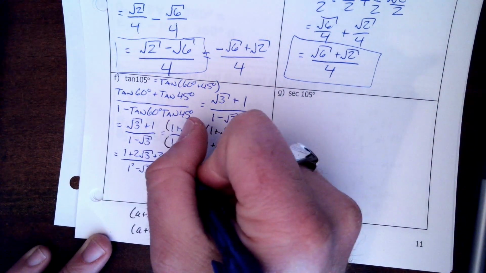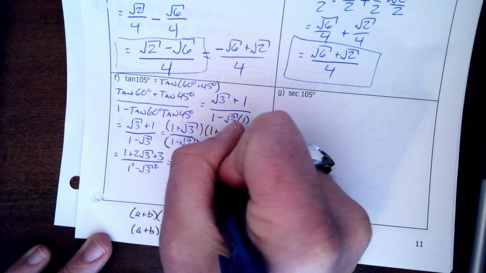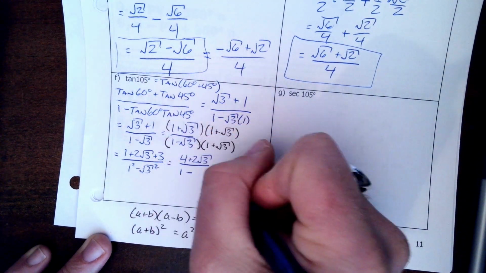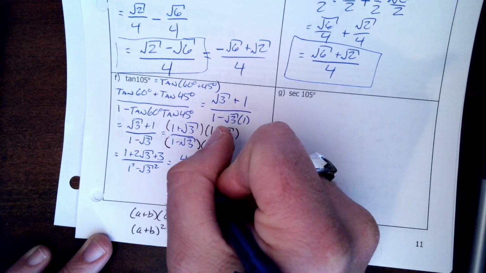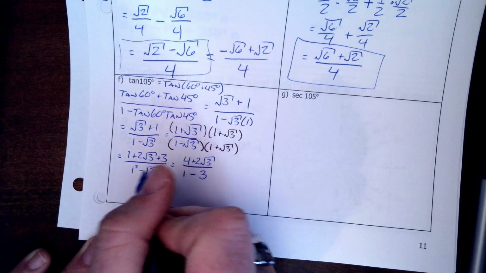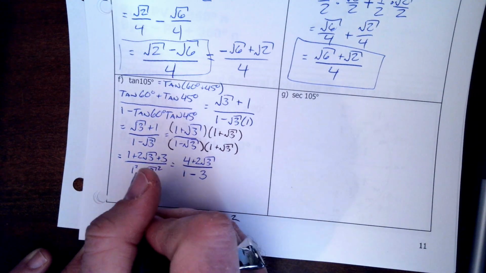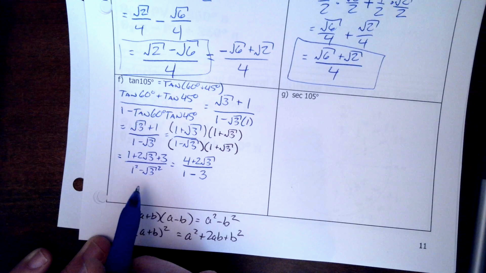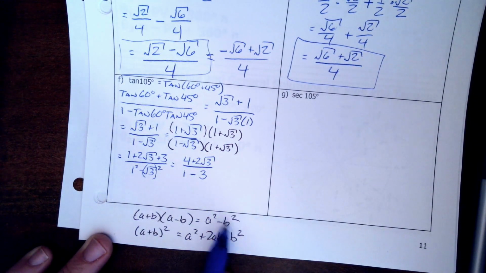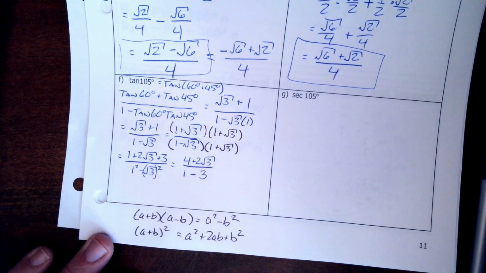One plus 3 here is 4 plus 2 root 3. 1 squared is 1, 3 squared is 3, and it's 1 minus 3, because remember, only the root 3 is getting squared here. There's no parentheses, so the negative is not really a negative sign, it's a minus sign. We're actually only squaring the root 3. It's also part of the pattern.